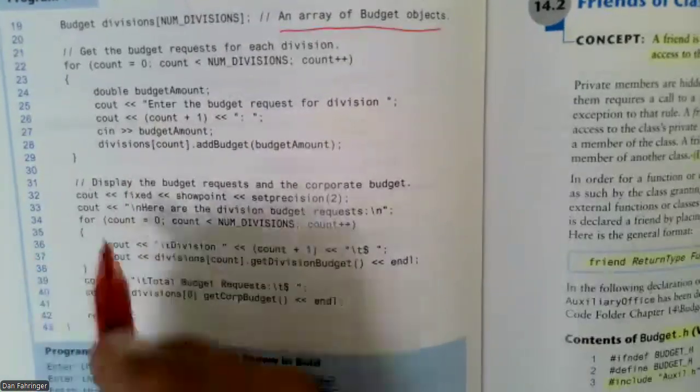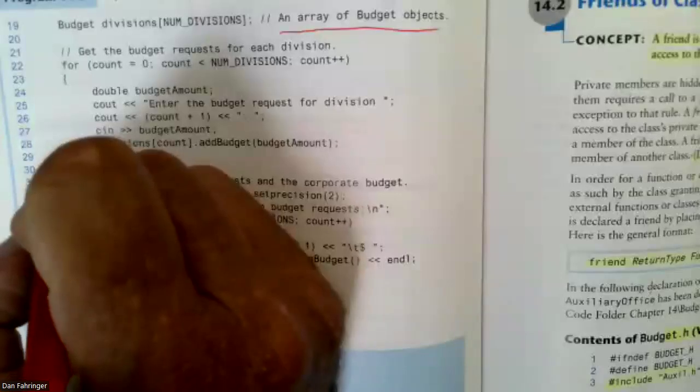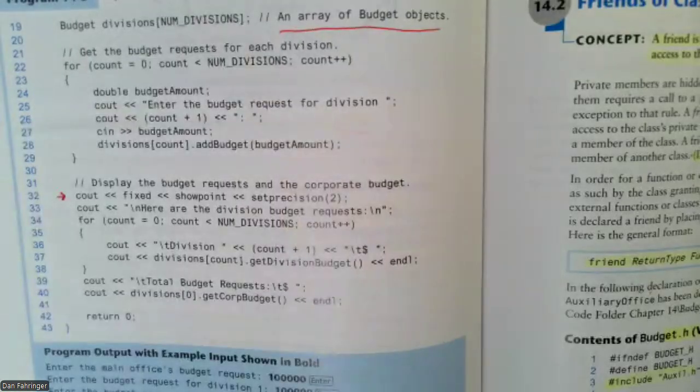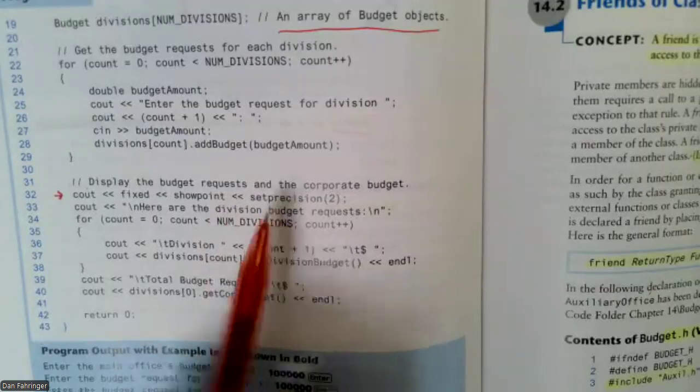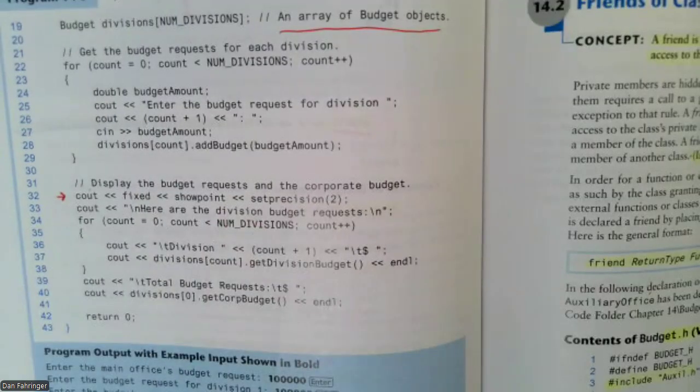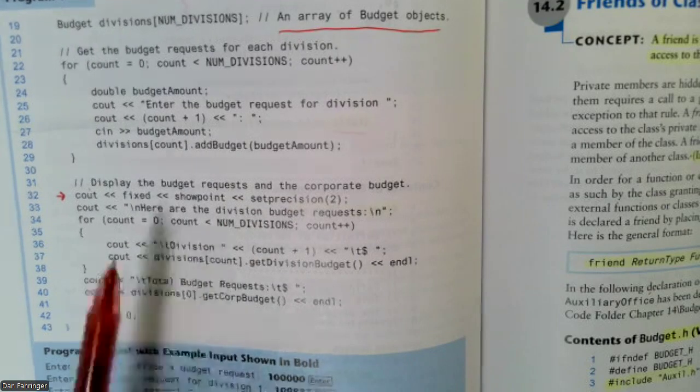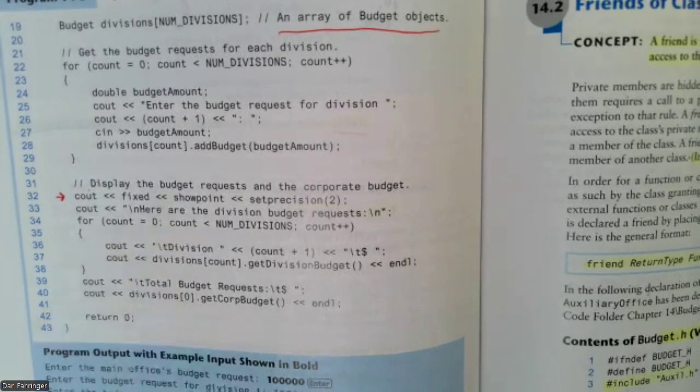I come down, line 32. Ding, ding, ding, ding, ding. Looks like Logan was right. We need that iomanip. This was some stuff we did in C++ last February. Yep, February. This is letting me go and work through everything I need to do.